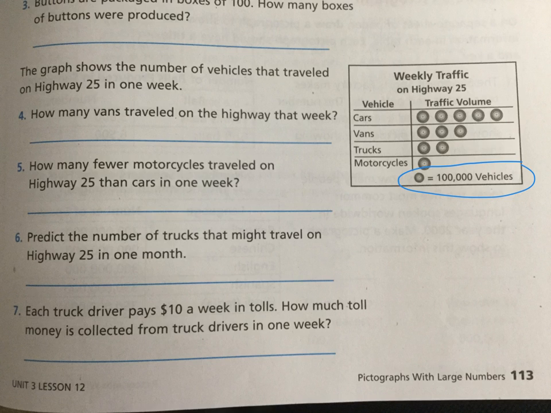Question number 4 asked, how many vans traveled on the highway that week? Well, you look at the number of wheels on the vans, and that's 3, and we multiply that times 100,000, and we have 300,000 vans. Use the pictograph and solve number 5, 6, and 7. Begin now.